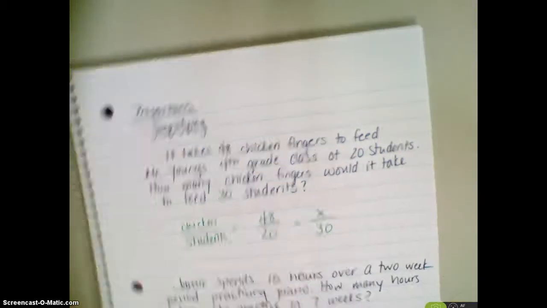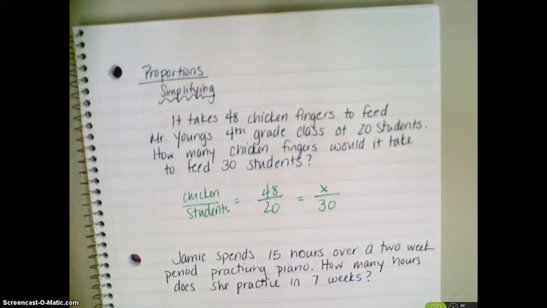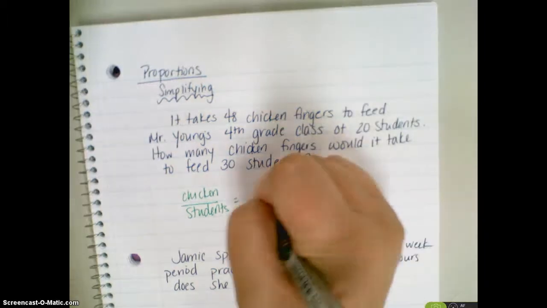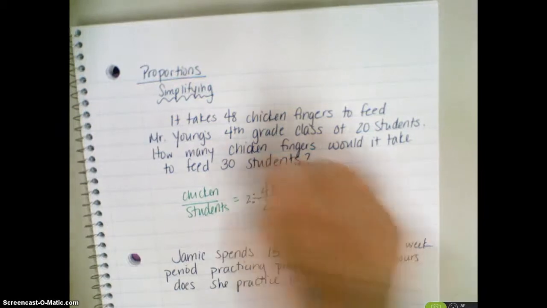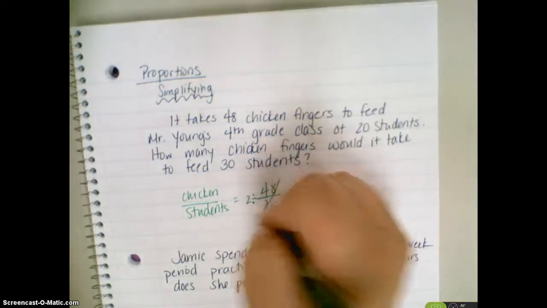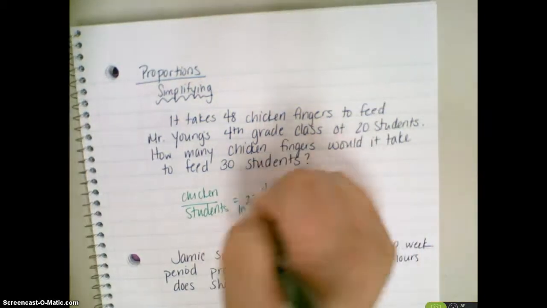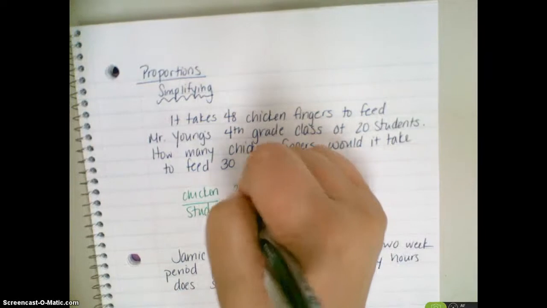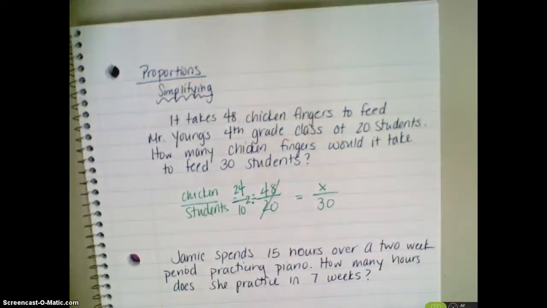Okay, so automatically when we look at this, 20 doesn't go evenly into 30. So there's not a direct scale factor. So since it doesn't go directly into 30, we have a couple options. I can figure out the scale factor by dividing, but in this case, I'm just going to simplify. Because I know that 10 goes into 30. I can do 10 times 3 to get 30. So if I just simply divide this entire ratio by 2, which would then give me 10, and 48 divided by 2 is 24. So now I have 24 chicken fingers to 10 students.